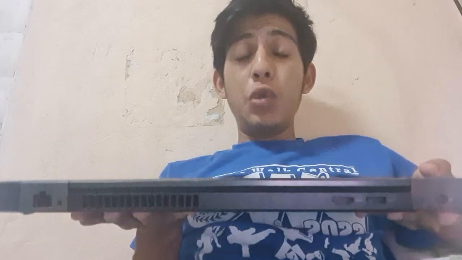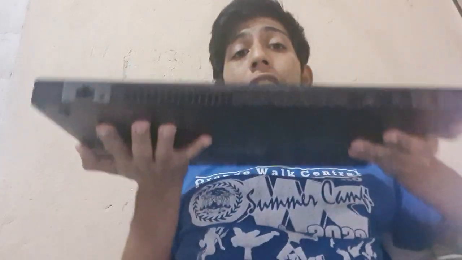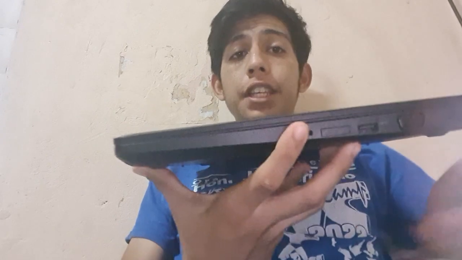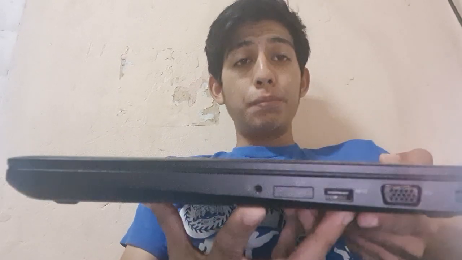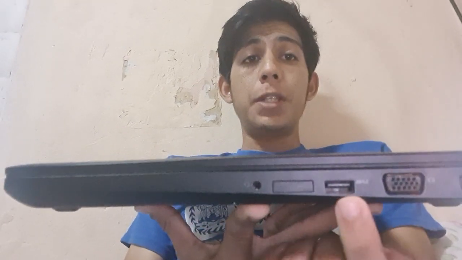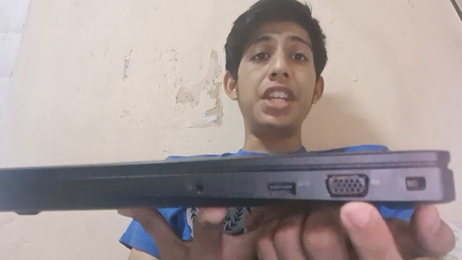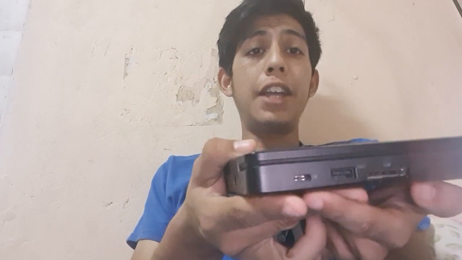Now, I have a Dell Latitude 5580 with me, which has five different types of ports. The first port on my left is the line out port. The other one is the USB port. This is the VGA port. Back here you have the Ethernet port, HDMI port, and then to the right hand side you have the USB Type C port. Now, what are the functions of these ports?